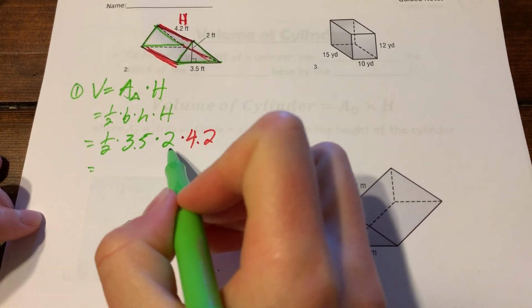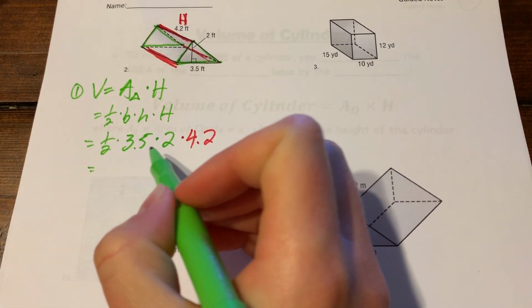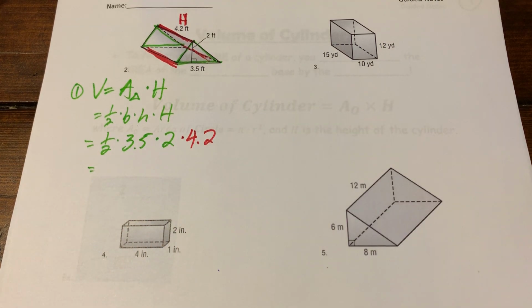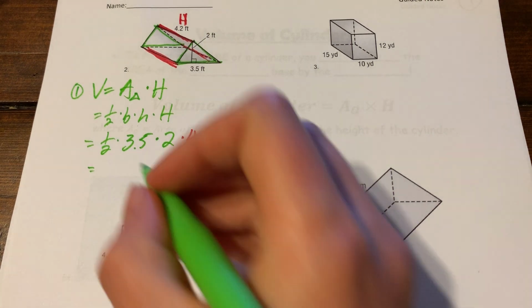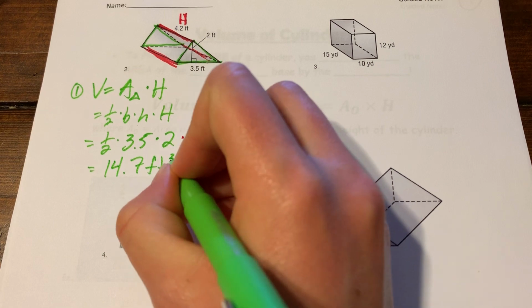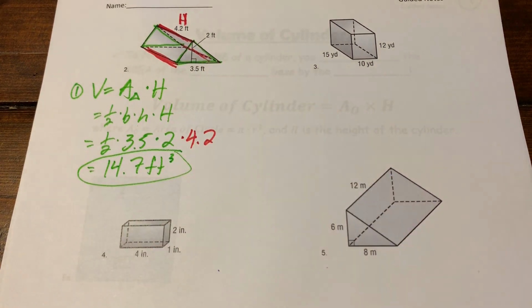All right, so we have 1/2 times 2 is 1 times 3.5 times 4.2. Just for the sake of the length of this video, I'm gonna go ahead and number crunch on a calculator real quick. 3.5 times 4.2, and we get 14.7. We are dealing with feet, and since this is volume, it will be to the third power, cubic feet.